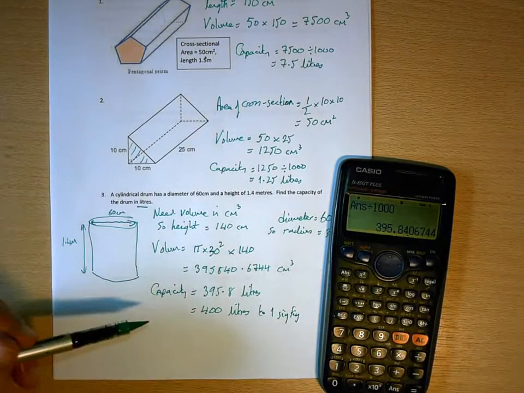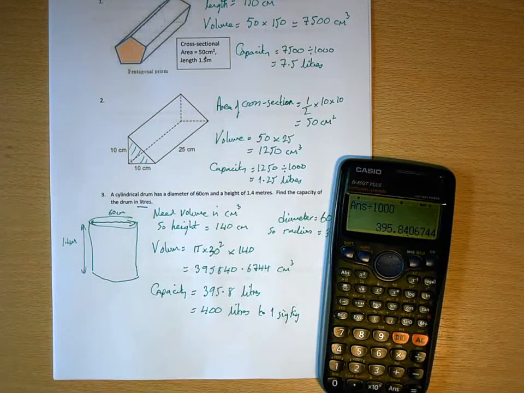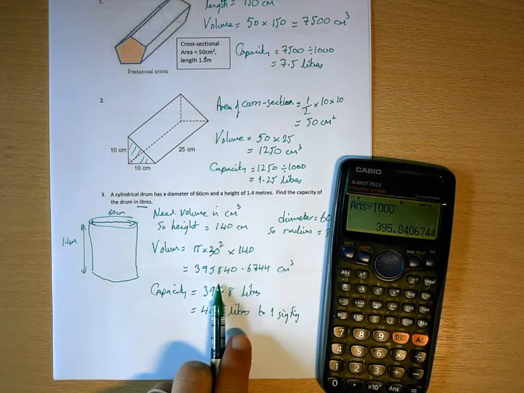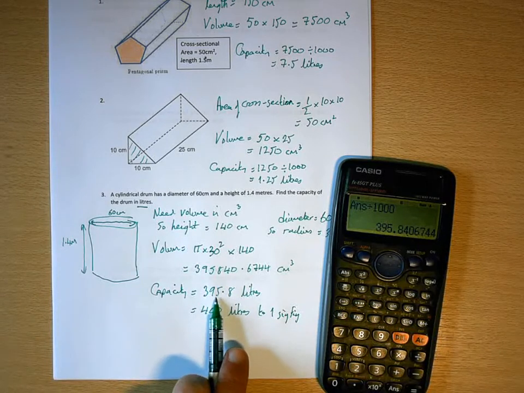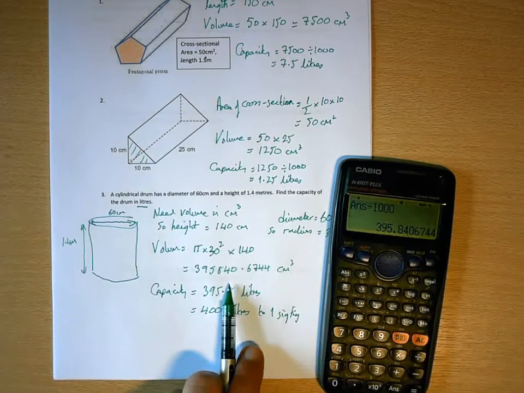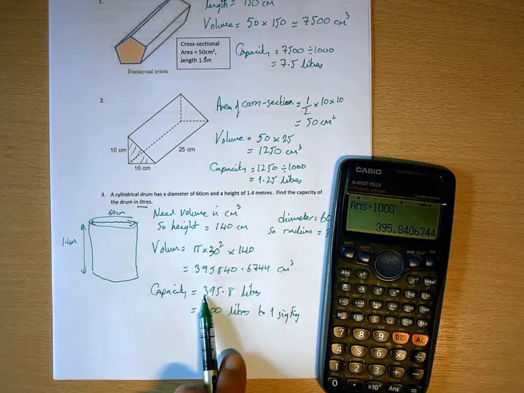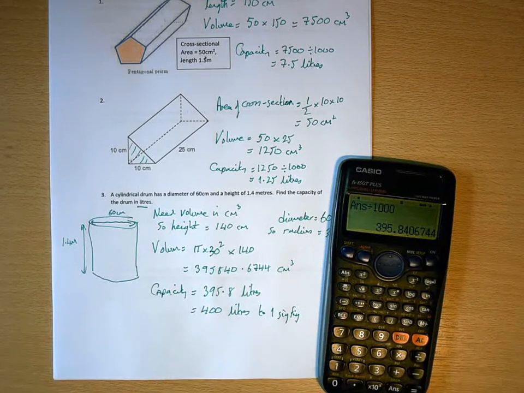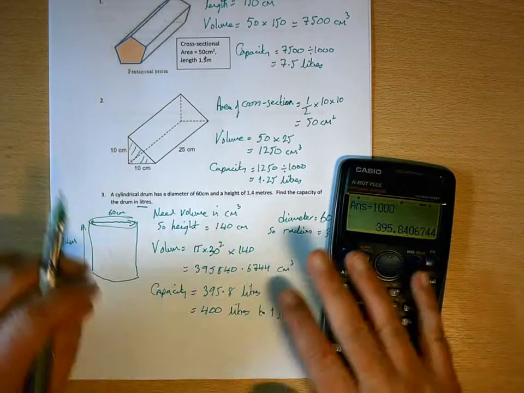Question didn't ask you to give it to that accuracy, but that's what it would be. If it was to two significant figures, it would either be 390 or 400, and the 5 would make it closer to 400. So two significant figures, it would be the same. To three significant figures, it would be 395 or 396. That would be closer to 396.